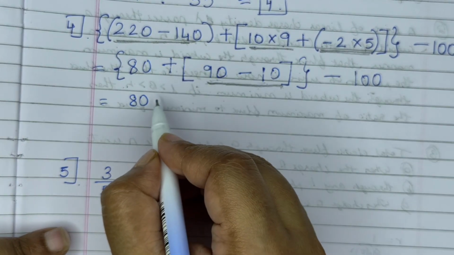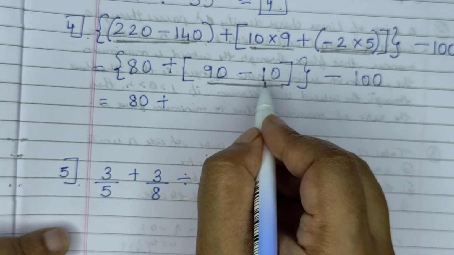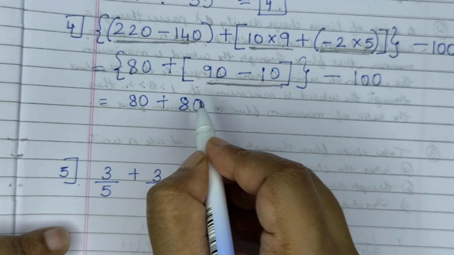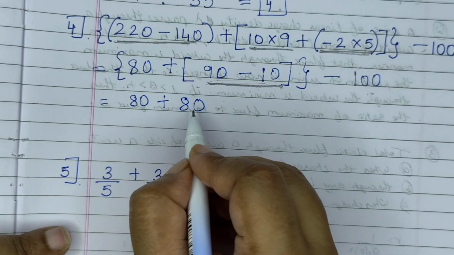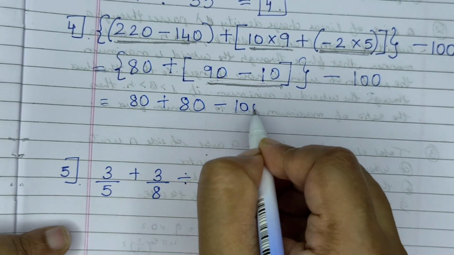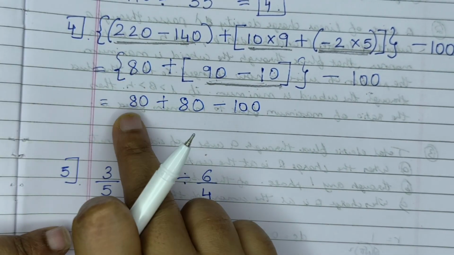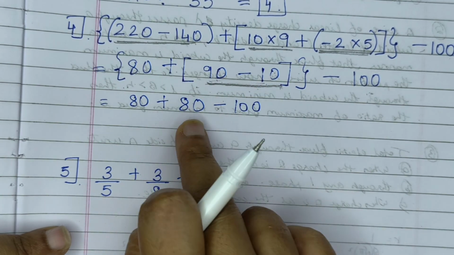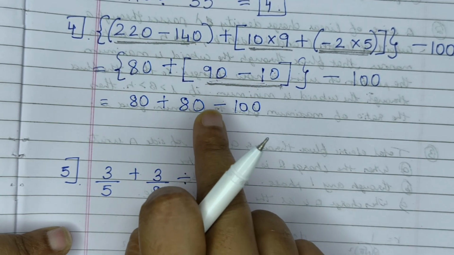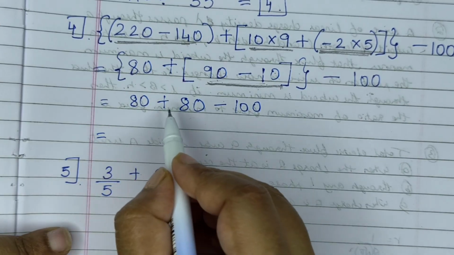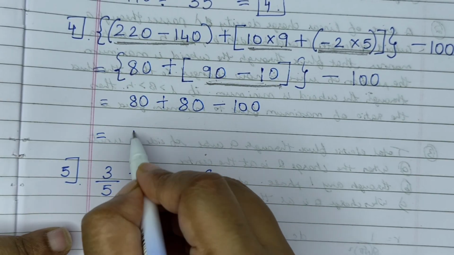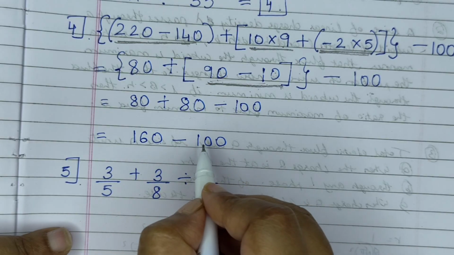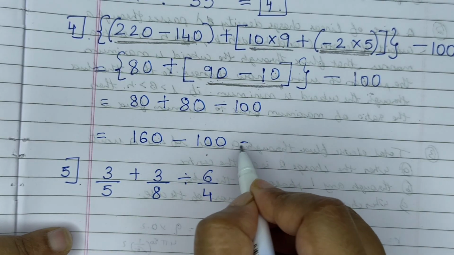Okay, 80 write as it is, plus the inner bracket is 90 minus 10. 90 minus 10, again we get 80. Understood till here? And then this is 100. So 100 will be as it is. See, 80 I kept it as it is. 100 I kept it as it is. The inner bracket I solved, that is 90 minus 10. Now see children, when you solve this, 80 plus 80 is 160 minus 100. 160 minus 100 will be 60.